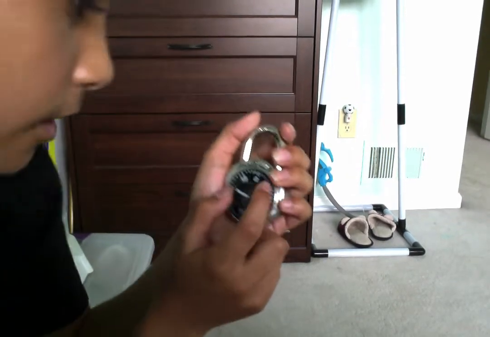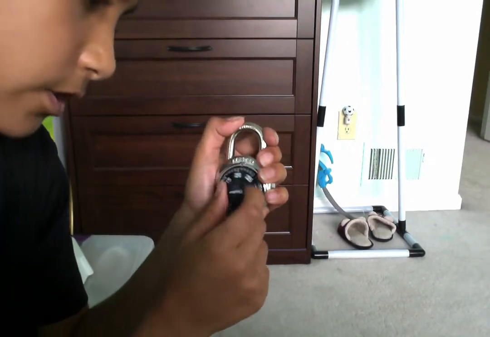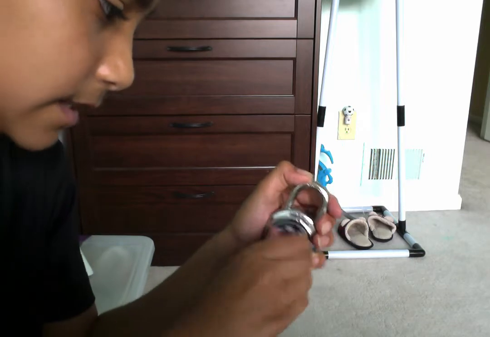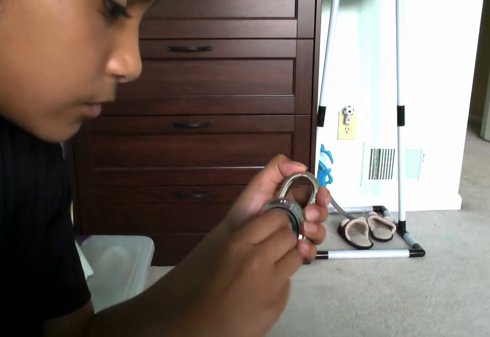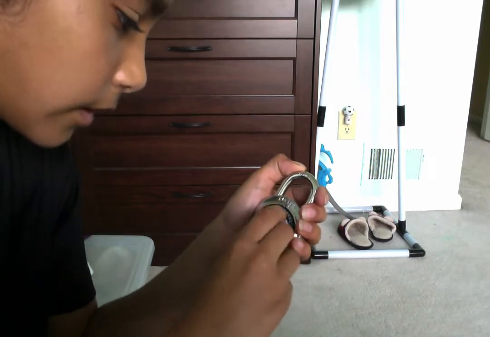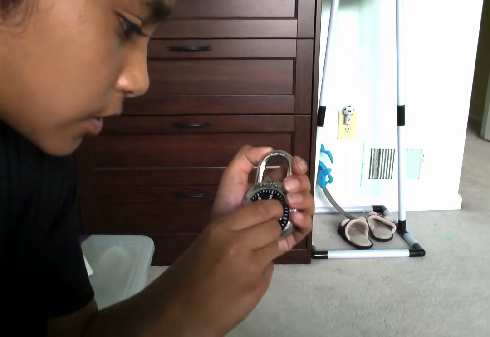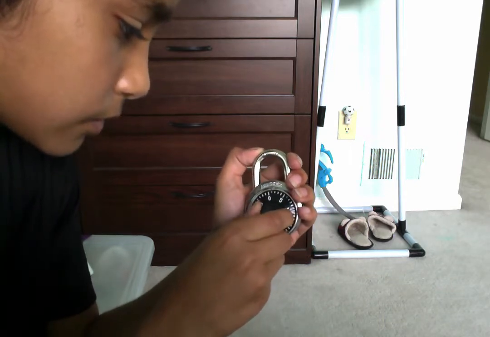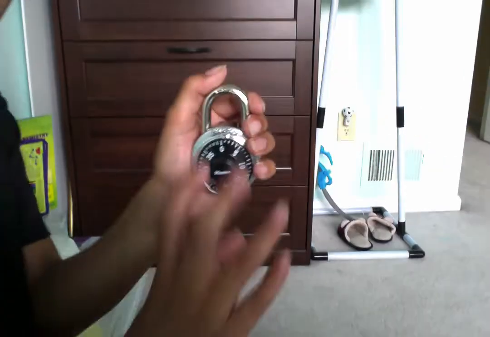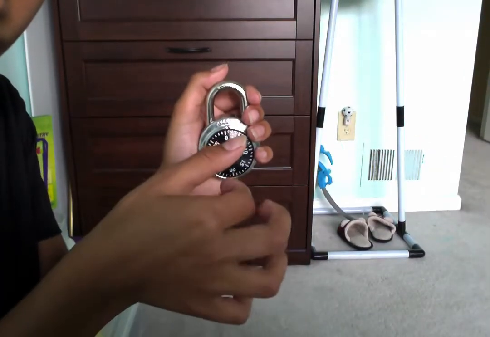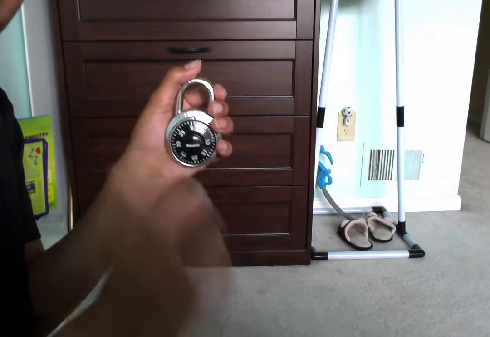So I'm going to reset it by going to the right a bunch of times, at least 3 times, max. So 2, 3. Okay, and then stop on your first number. Mine's 1. I'm stopping on 1. So you turned that way. Now you're going to turn this way to get to your next number.